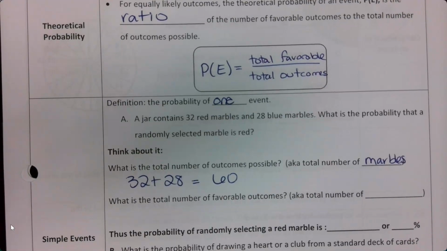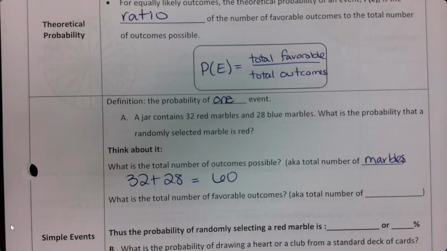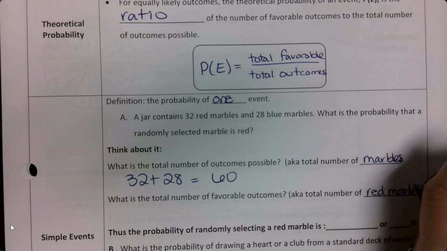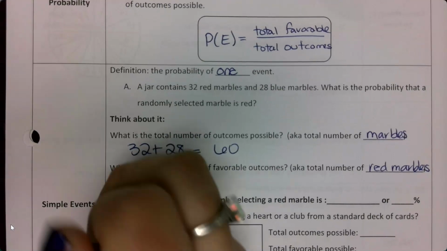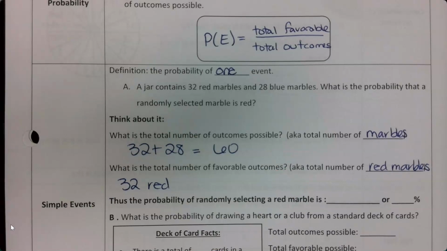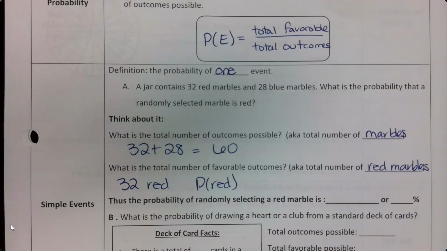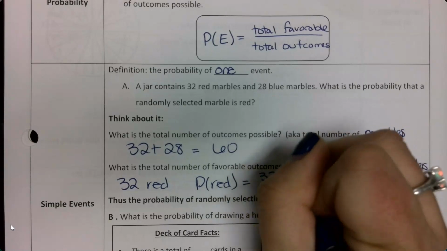Okay. Then I need to figure out the total number of favorable outcomes. So what's the one I want to get? What color? Red or blue? So I want to figure out the total number of red marbles. How many were in there? So to find my probability of getting a red, I write P and then parentheses red on the inside. I take the total number of reds on the top and divide by the total number of marbles.